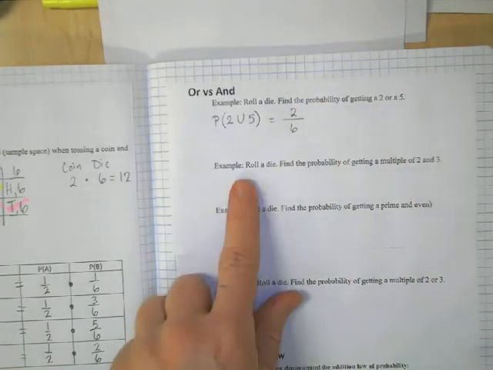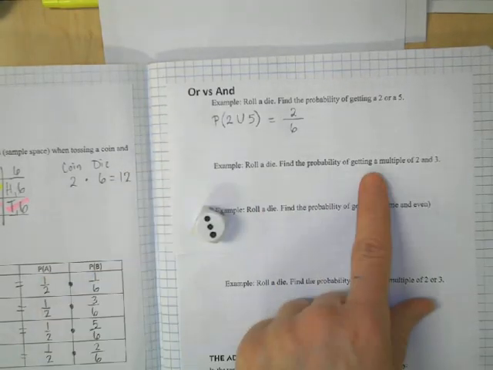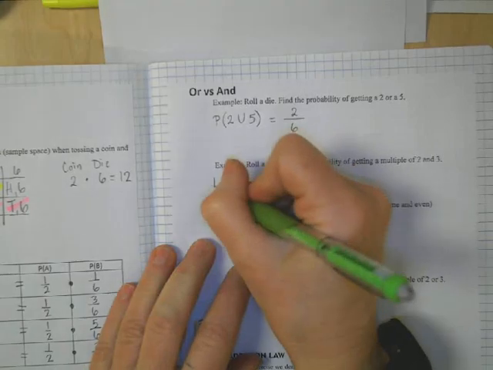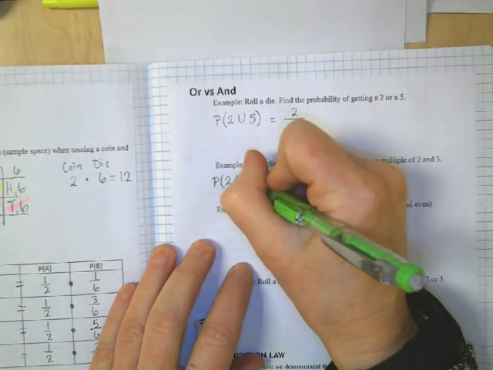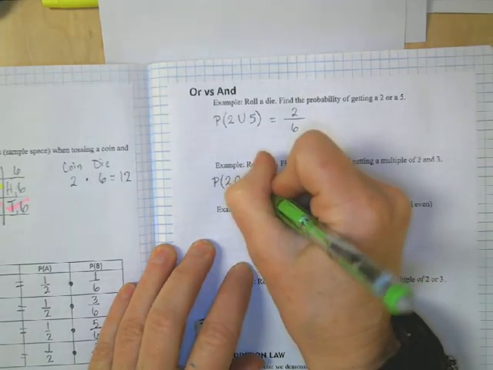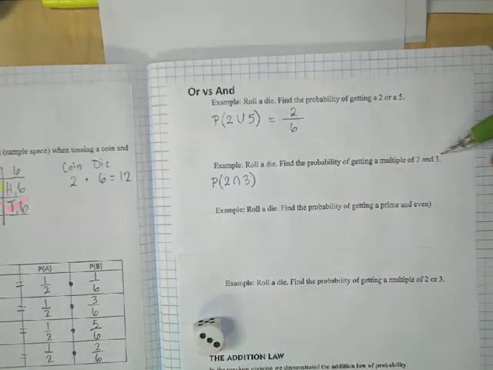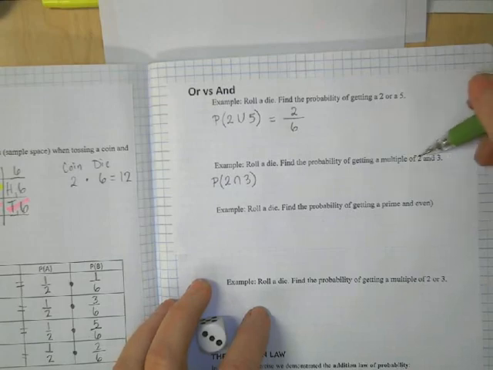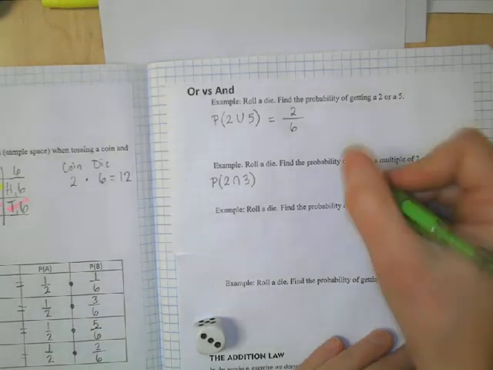Okay, so here's another example. I'm going to roll a die. Find the probability of getting a multiple of 2 and 3. Okay, so notice the notation here. It says and. So probability of getting 2, and I have to use this one, 3. That means I don't win if I get a multiple of 2 or if I get a multiple of 3. There's only one way I can win, and that's by getting a number that's both a multiple of 2 and 3.